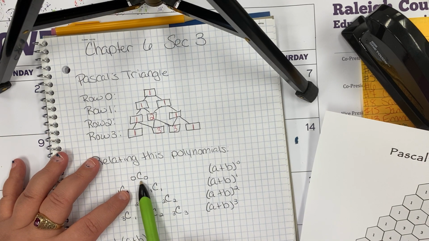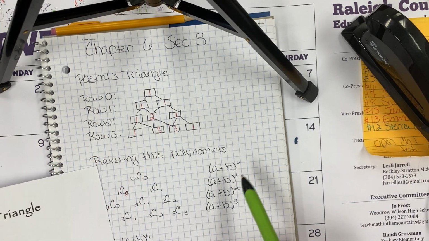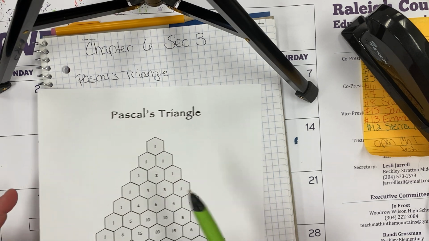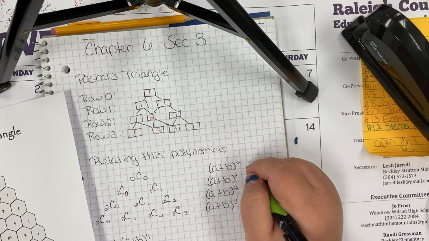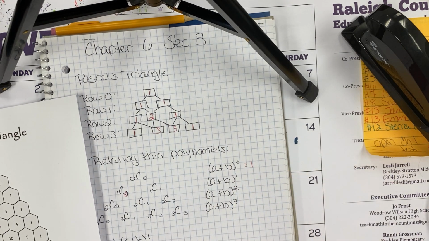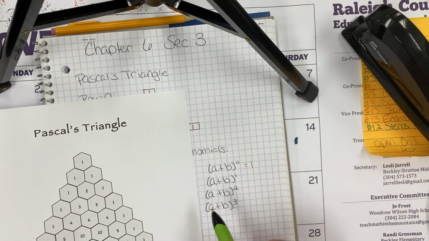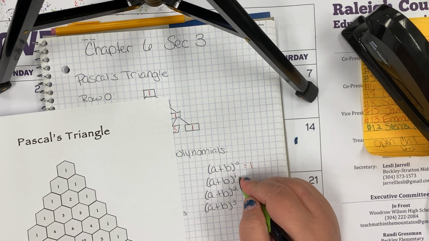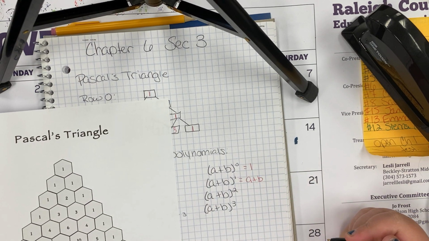So 0 choose 0, that means I'm looking right at the beginning of this triangle. So if I had the binomial a plus b raised to the 0 power, row 0 on Pascal's triangle is 1. So your answer there is 1. A plus b raised to the first power, that means both a and b are going to be raised to the first power. So then you're just going to have a plus b. That's going to be your answer there.